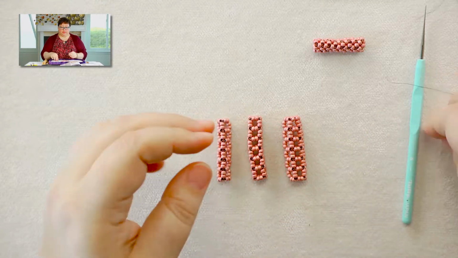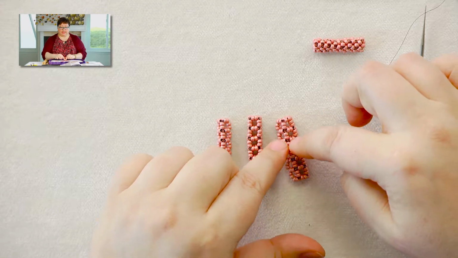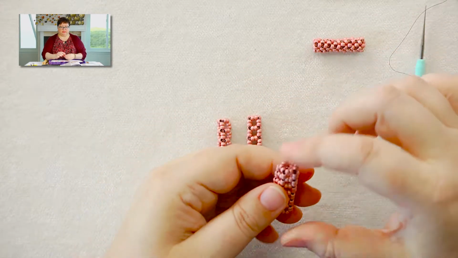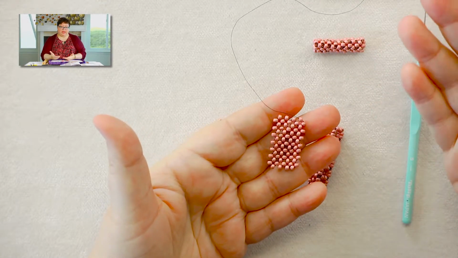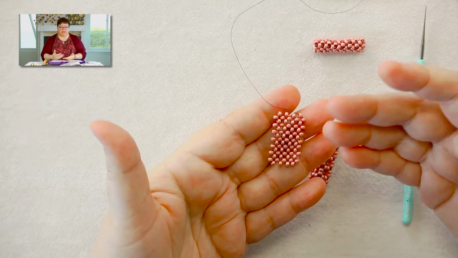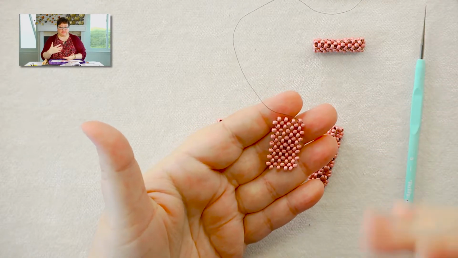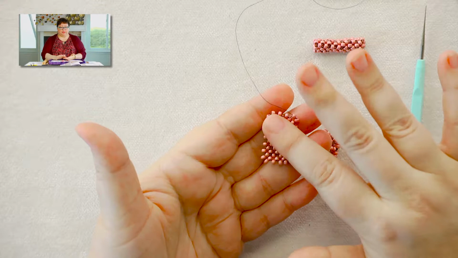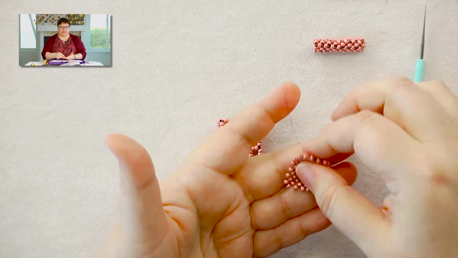Or you can build it one entire round at a time and build it this way. I personally like to do it if the pattern lets me. Some patterns, because you're shaping and things, you can't. But if you're just making a long tube just to wear as a necklace or whatever, I prefer to do it flat and then zip it up.